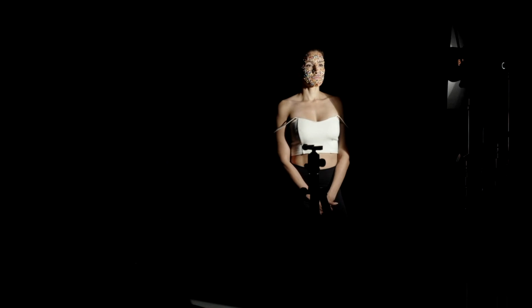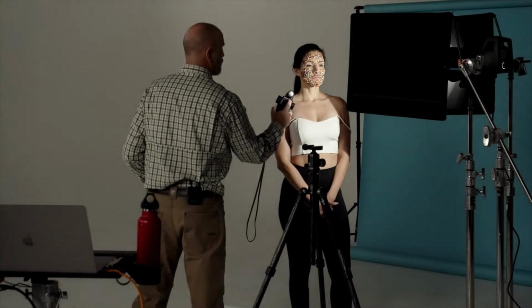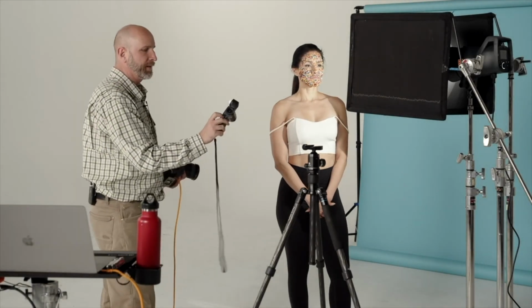Okay, the other thing we need to do is meter the light. So I'm metering right at the light. And that is metering as soon as I turn on my light meter.